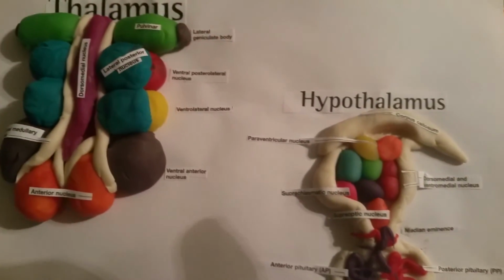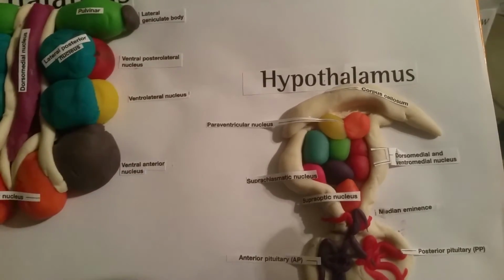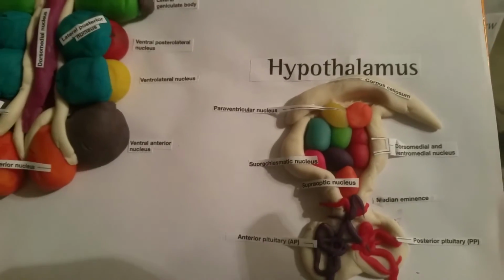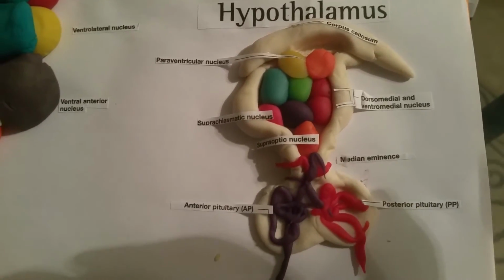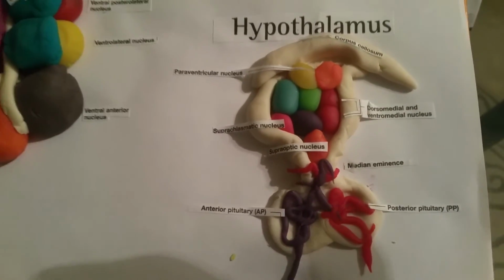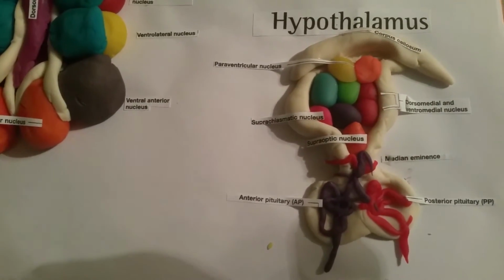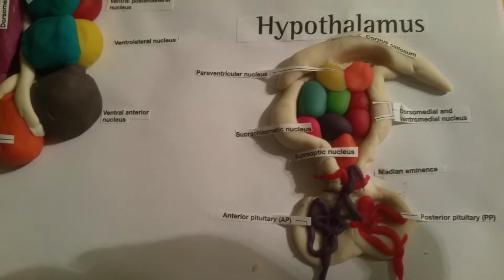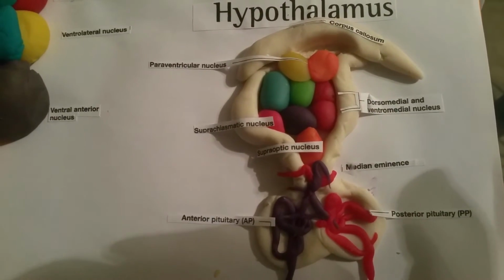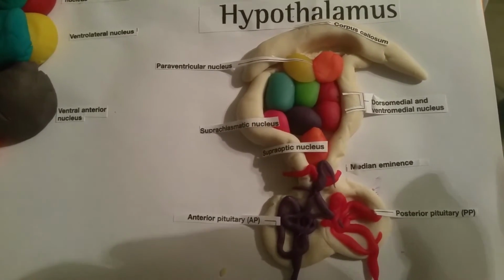Below the thalamus, we have the hypothalamus. And the hypothalamus is, again, a complex structure located in the deep core of the brain, and it regulates fundamental aspects of the body and is critical for homeostasis and maintenance of equilibrium in the body's internal environment.